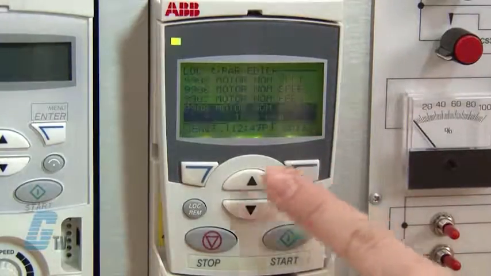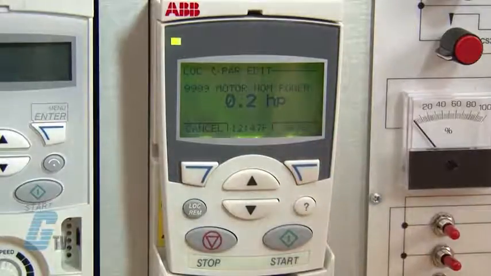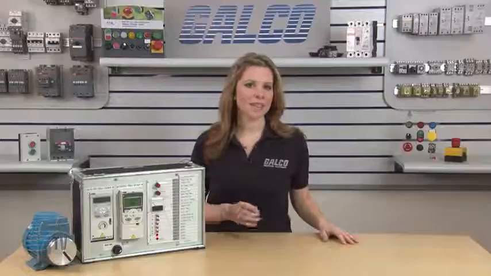Next, I'll go to parameter 9909, where I will enter the motor nominal power. This will be 0.2 horsepower according to the nameplate. Some motors manufactured outside of the US will use kilowatts in place of horsepower on the motor. The values might be similar, but should not be taken as the same. At this point, I have completed the entry of my motor nameplate data.